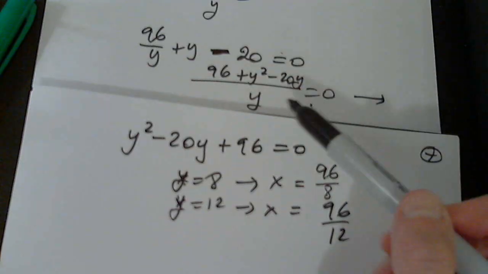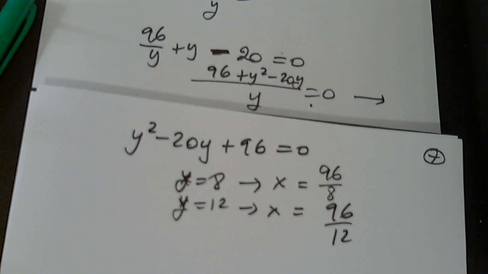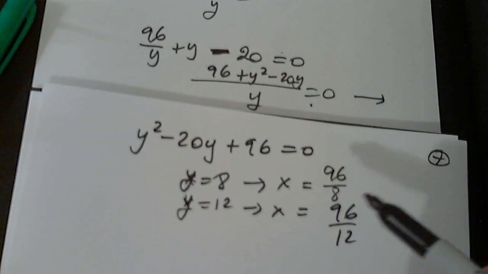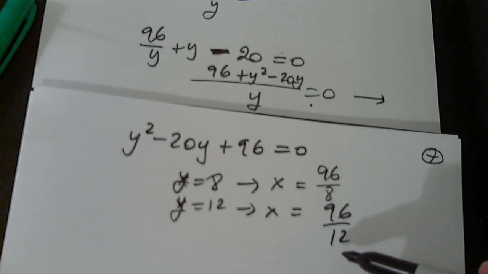Yes, minus 20, that's correct. Okay, good. I'm checking again to see if I entered the numbers in here correctly. Negative 20 and then 96, and it was correct. That's correct. Okay, so then x equals 96 over y.